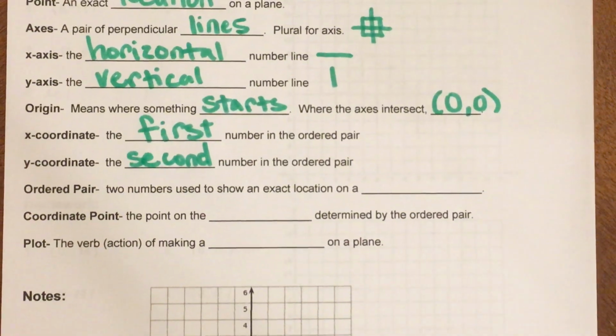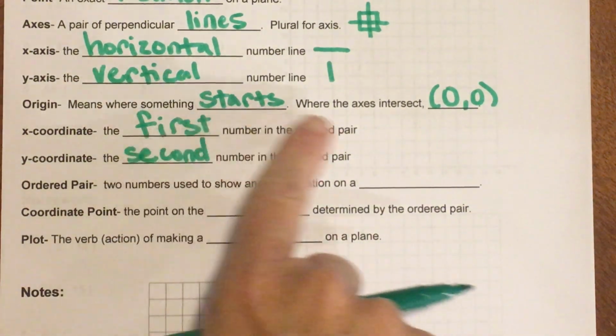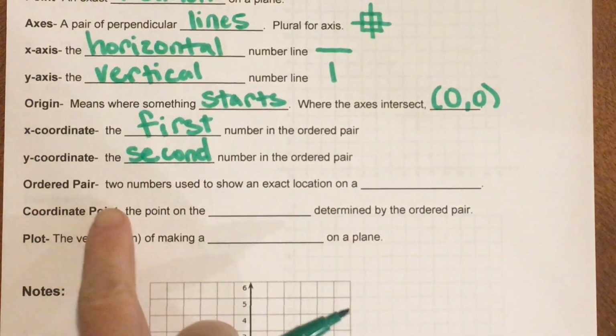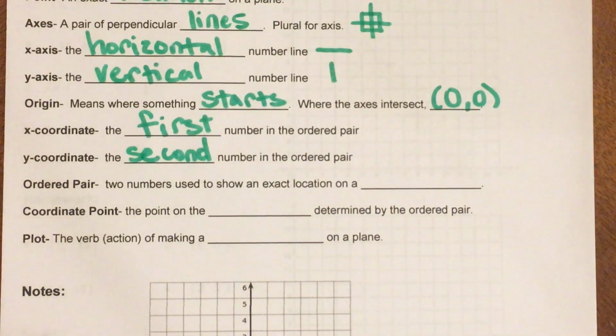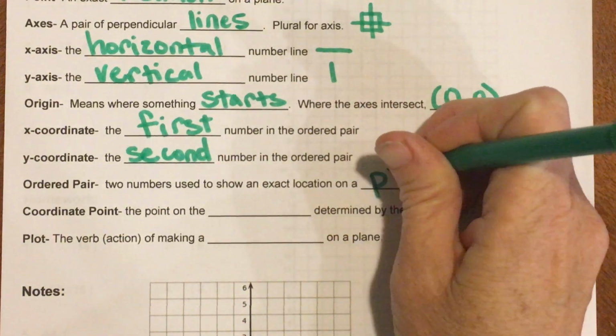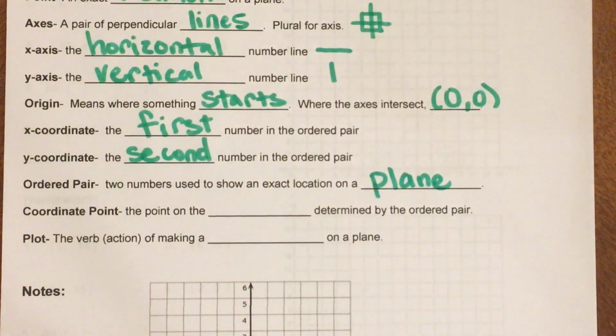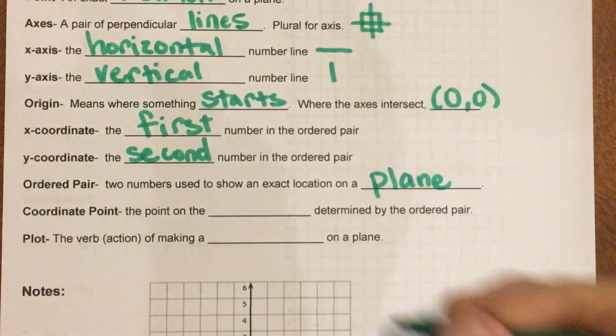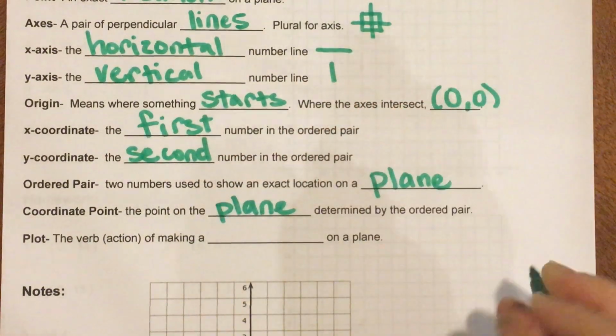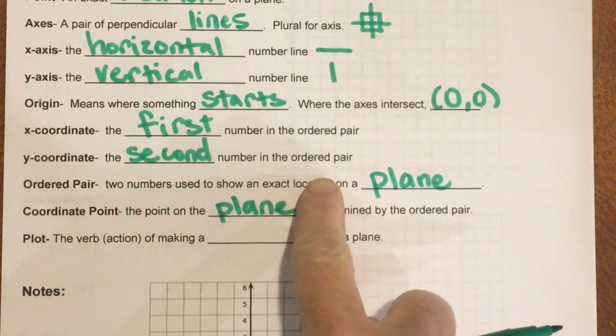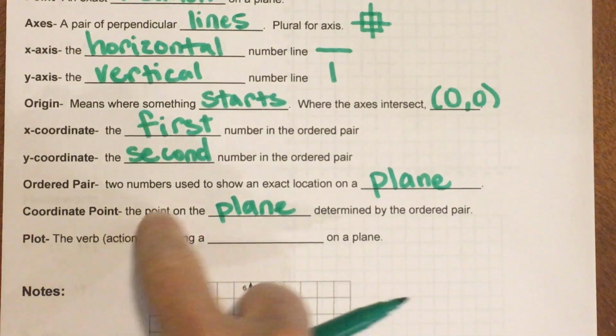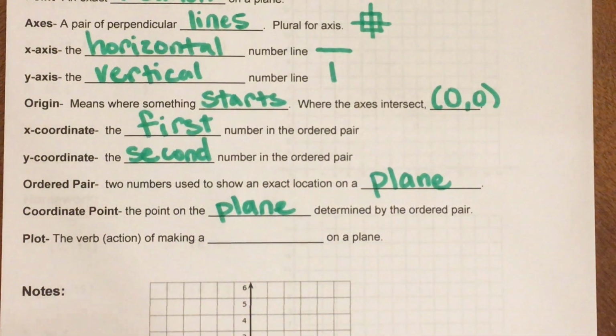Okay, our next vocab word is what is an ordered pair? Since we said there's the first number in the ordered pair and the second number, well, the ordered pair is 2 numbers used to show an exact location on a plane. Once you have those 2 numbers, they show you the exact location, and the exact location is a point. So the coordinate point is the point on the plane determined by the ordered pair. So this ordered pair tells us where to put the coordinate point, but the coordinate point is going to actually be the dot.